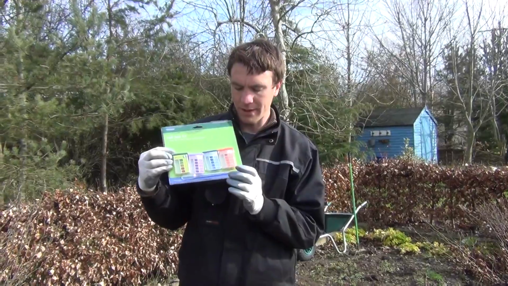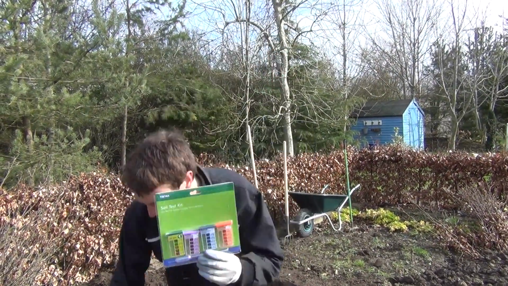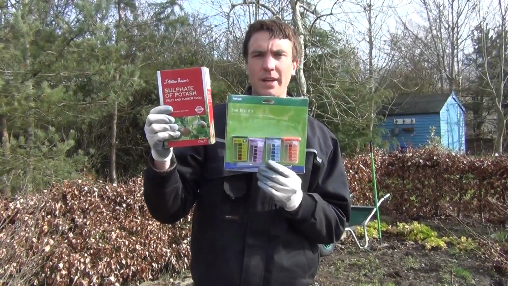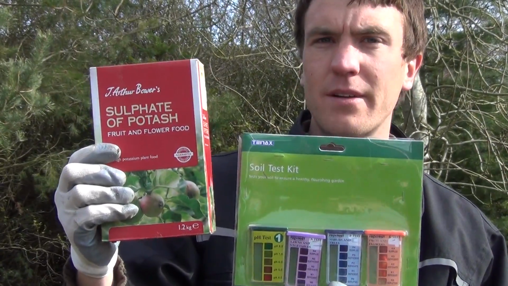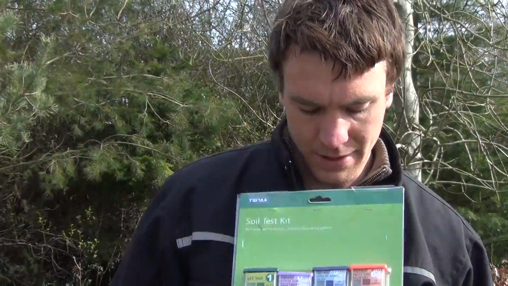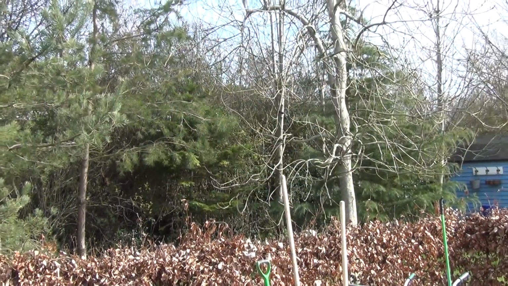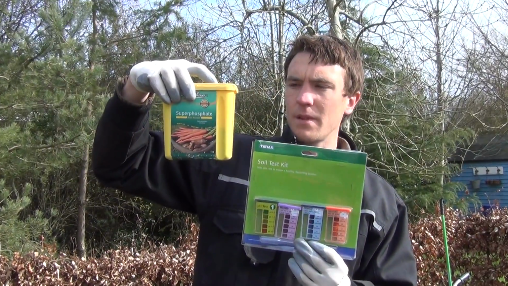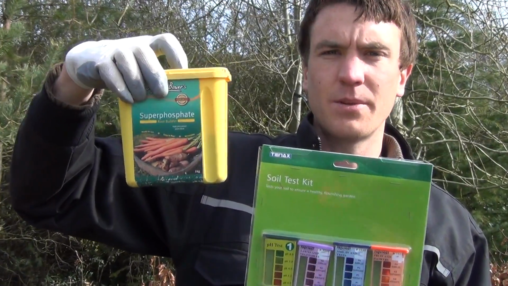Again, if you find that your soil happens to be low in potassium, you could add something like this fertilizer here, which is sulfate of potash, a high potassium fertilizer. If you find that your soil is low in phosphorus, you could add superphosphate fertilizer to your soil. Superphosphate is really a straight fertilizer which just has phosphate in it, which is phosphorus.